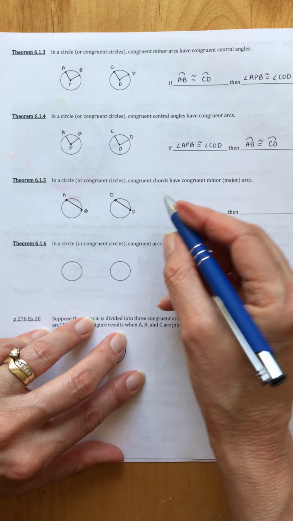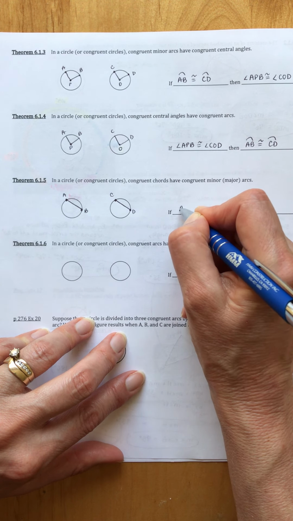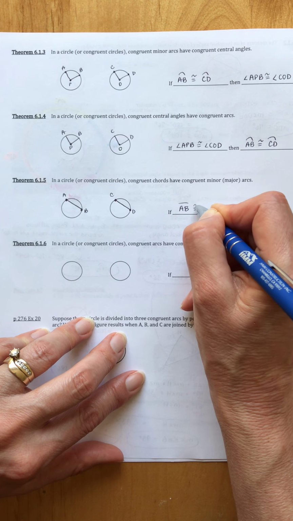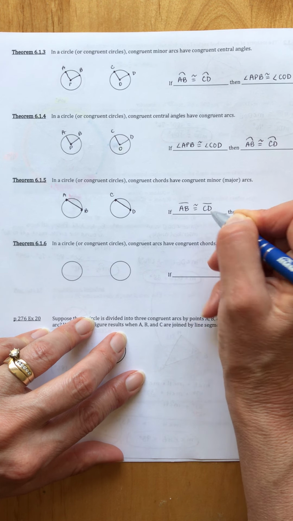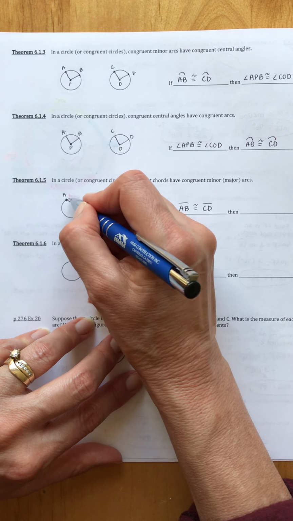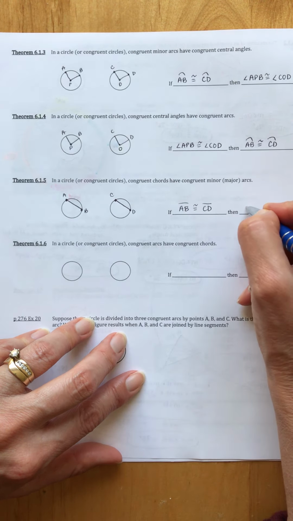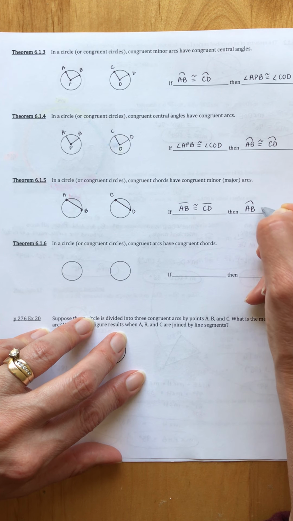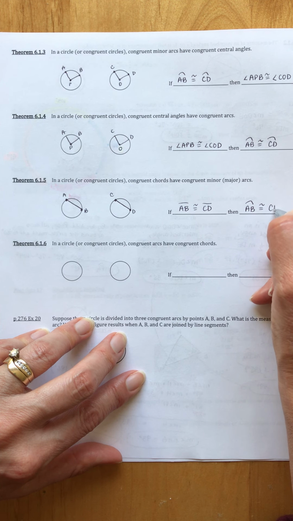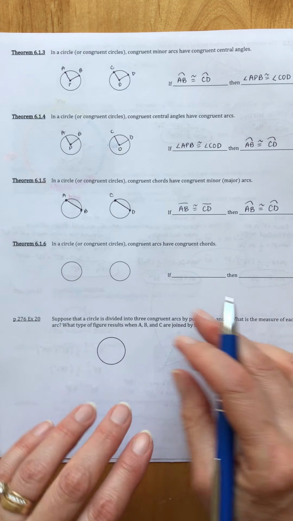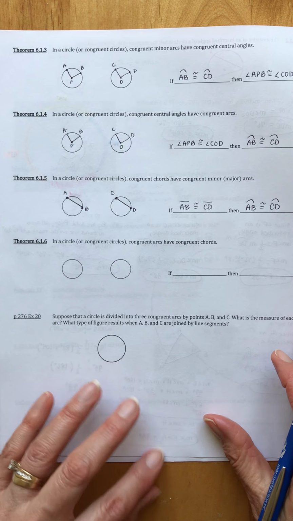So if the chords are congruent, so chord AB is congruent to chord CD, with a bar over the top, then the arcs are congruent. So arc AB, make sure you make it arcy looking, is congruent to arc CD.